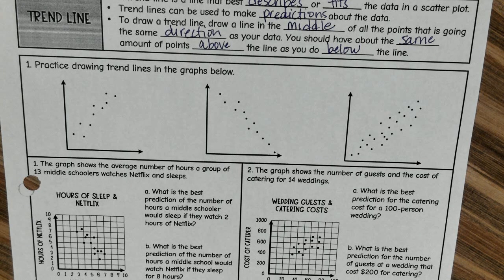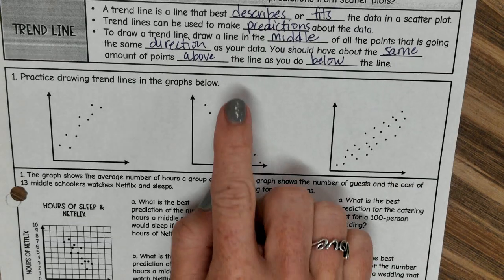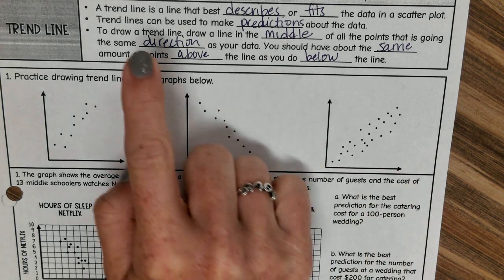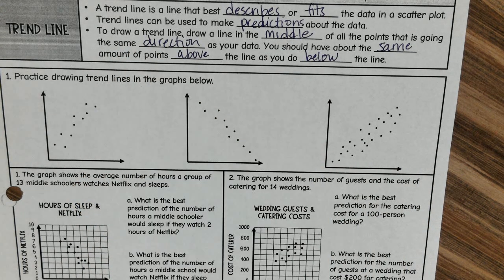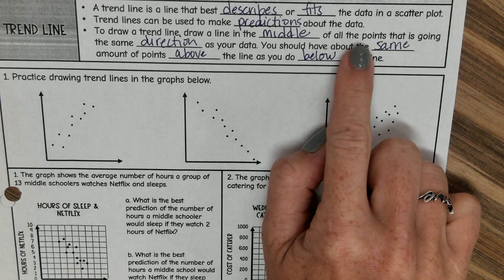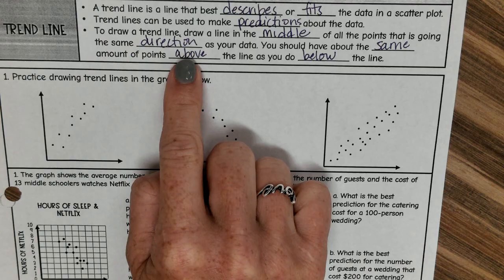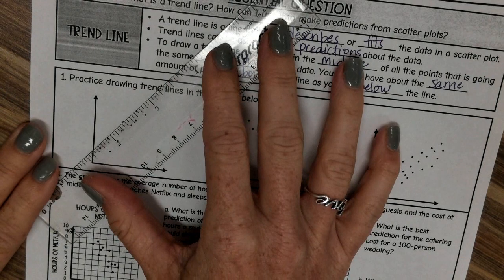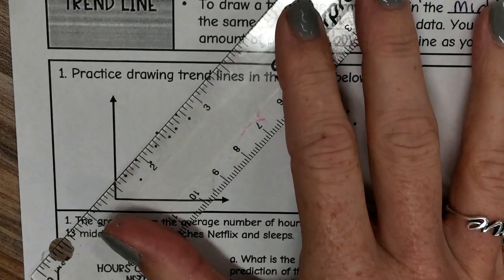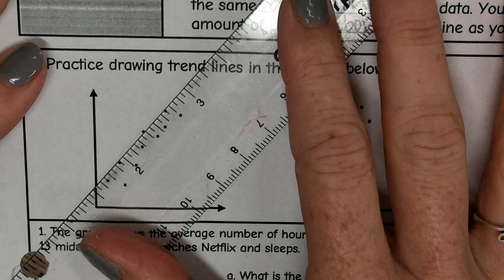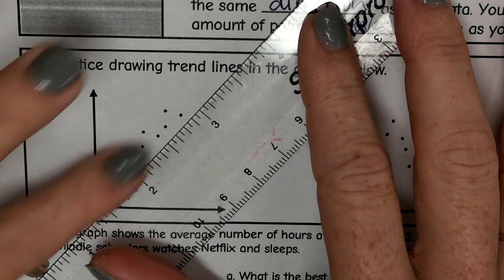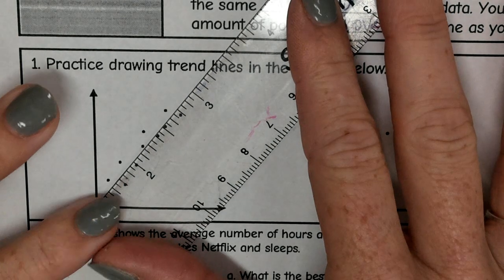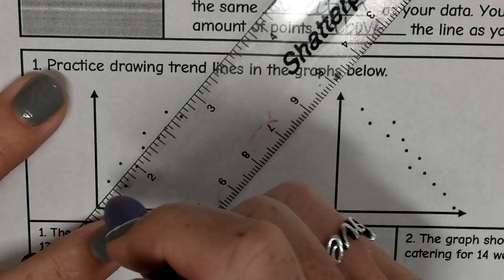All right, so if I want to draw a good trend line, what does it say? I'm going to draw a line in the middle of my points that goes in the same direction, but I need to make sure there's just as many points above my line as there are below. So everybody watch. If I put my ruler here, is that going to be a good trend line? Can y'all see that? No. Why? There's no points on this side. If I put it over here, there's too many on the upper side. So I've got to put it right through the line, kind of like this.